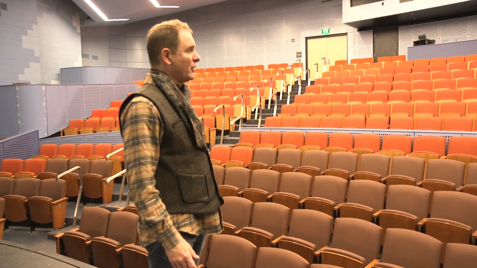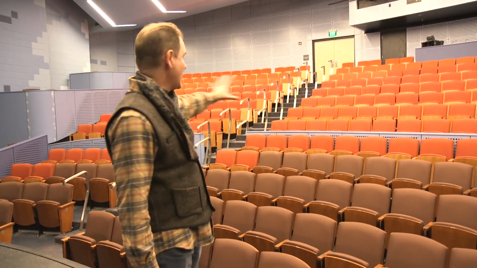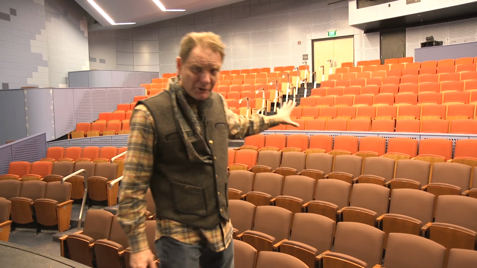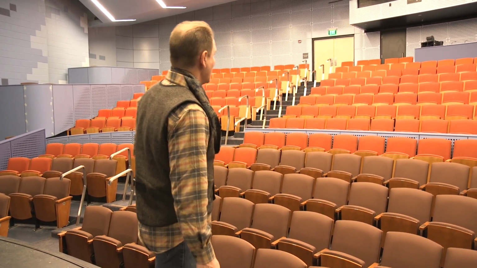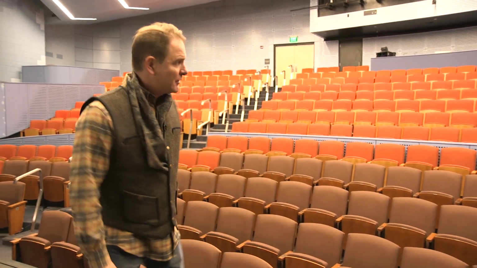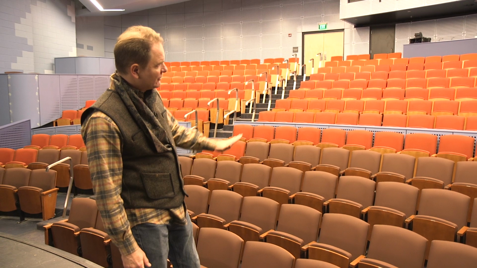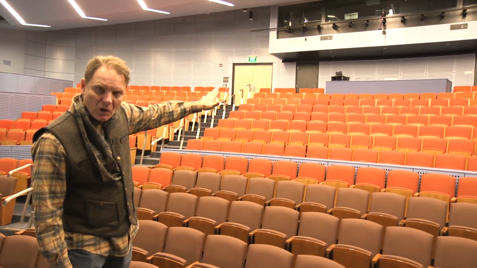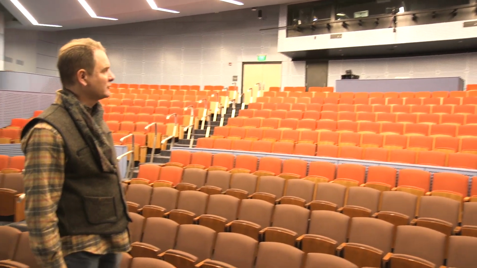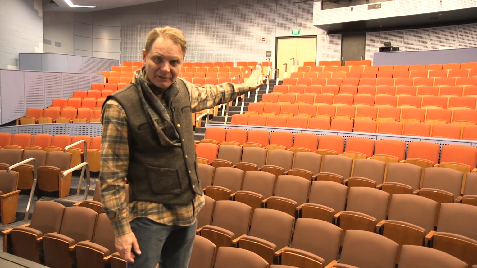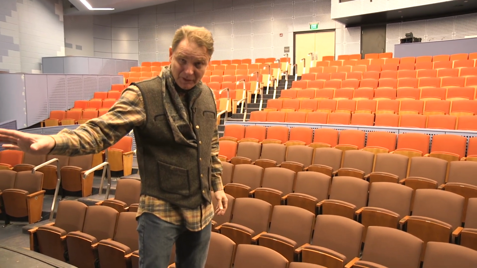The last thing I want to point out about the stage, about the house, and that's what we call the area where the audience is seated, the house. As I mentioned, we oriented house left, house right. But you'll notice that there's a bit of a slope to the audience, and that is what we call a rake, just like we talked about a rake stage.